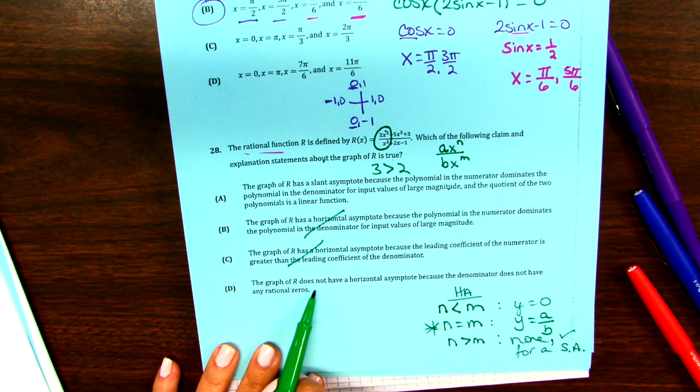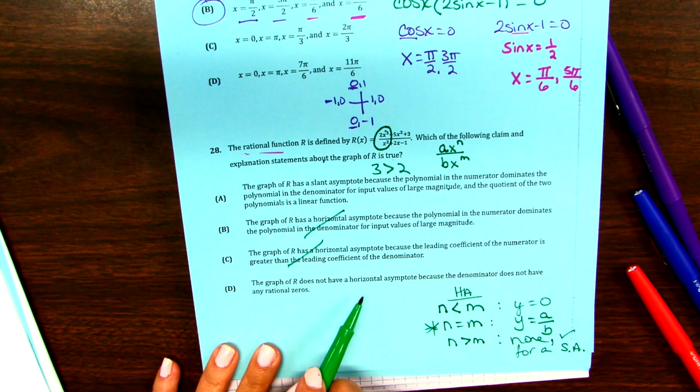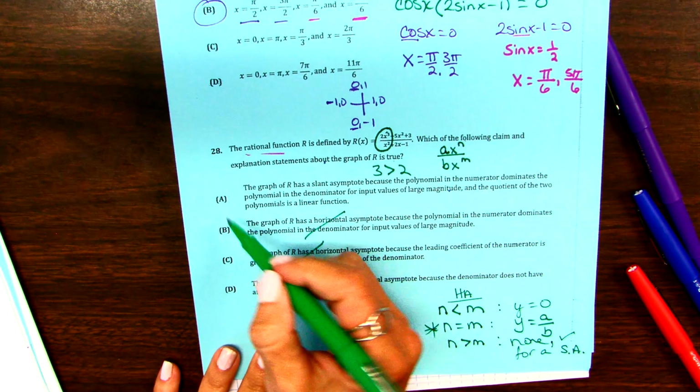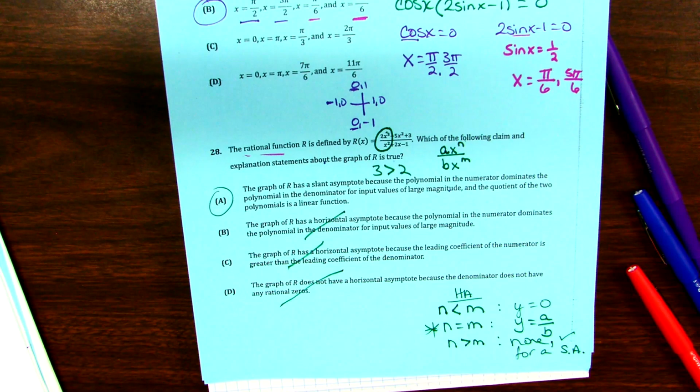This one says "does not have an HA because the denominator has nothing to do with this." What does that even mean? I feel like it's made up words. We know it's this answer, and let me tell you how you identify that.